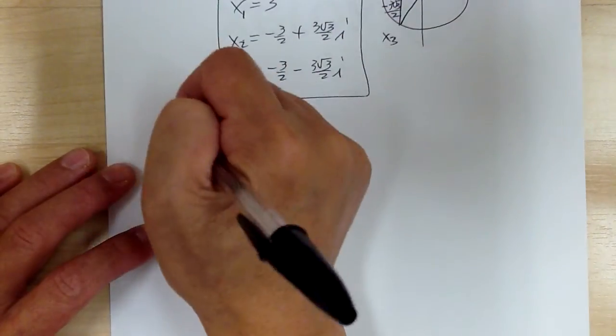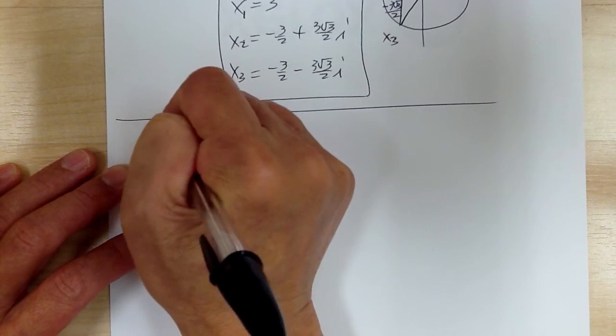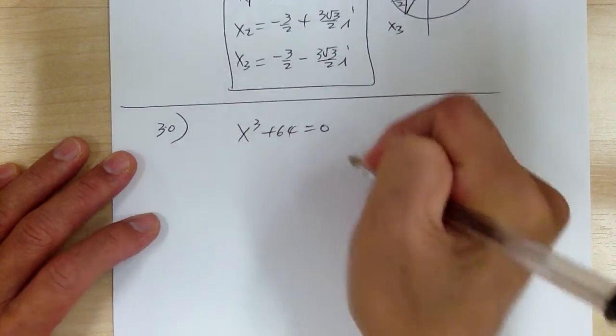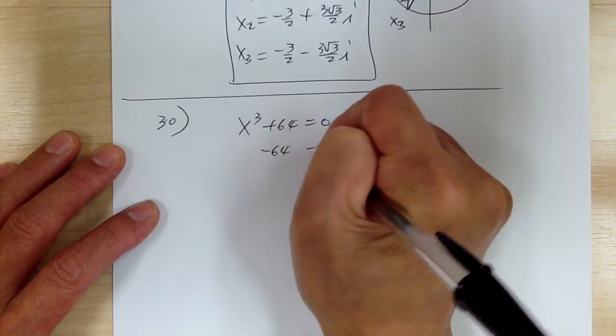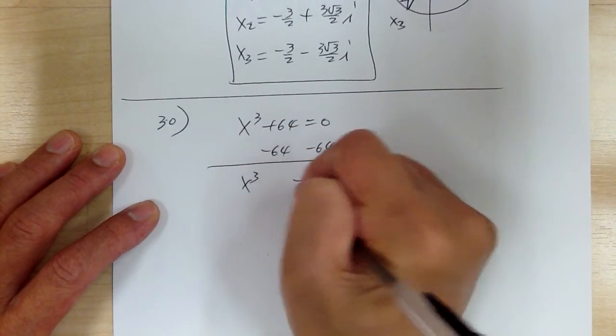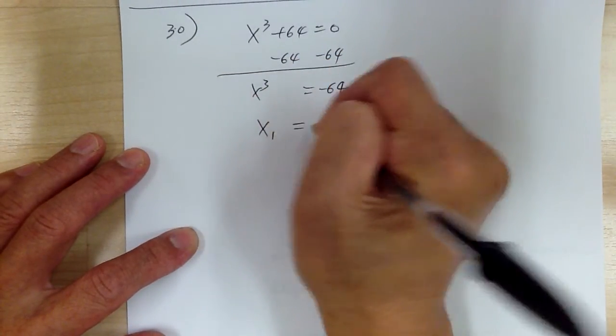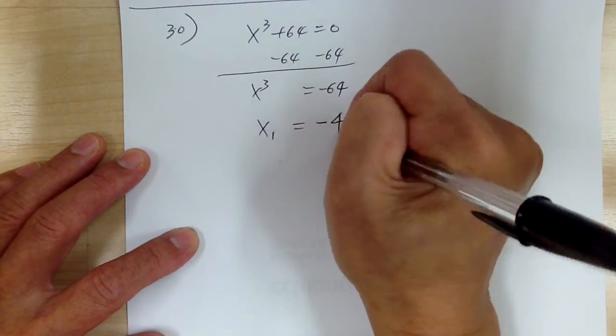Okay, let's go to number 30. You got x cubed plus 64 equal to 0. So minus 64 on each side. You got x cubed equal to negative 64. Take the cube root, so x1 equals negative 4.